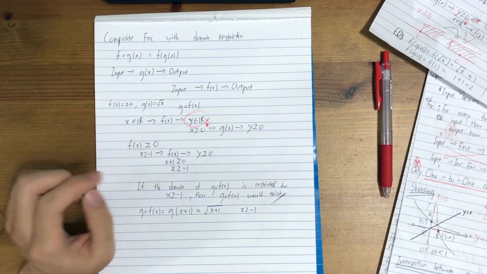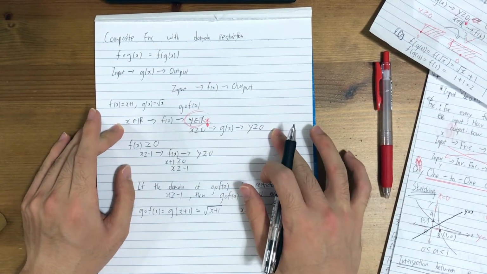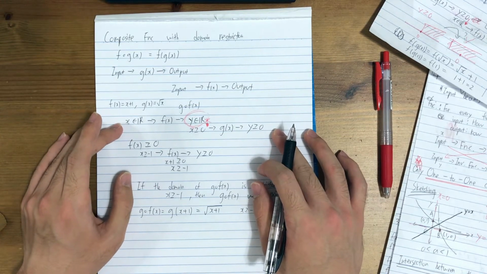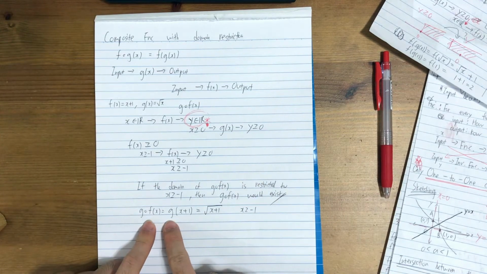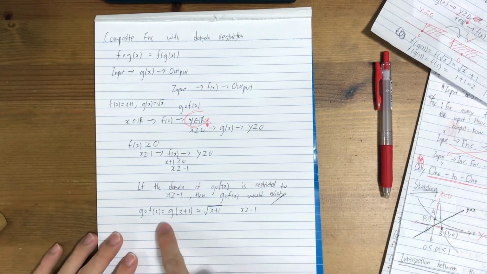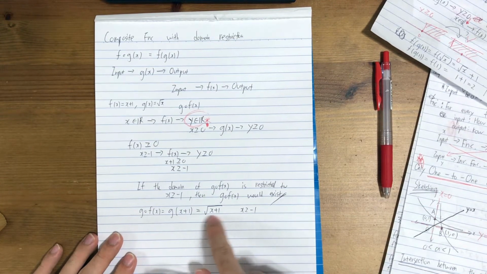But the reason why I emphasize this basic algorithm for composite functions is because sometimes you will not be given the equation of the function, so just g(x), nothing else. In that case, you cannot find their composition and you cannot find the domain like this.